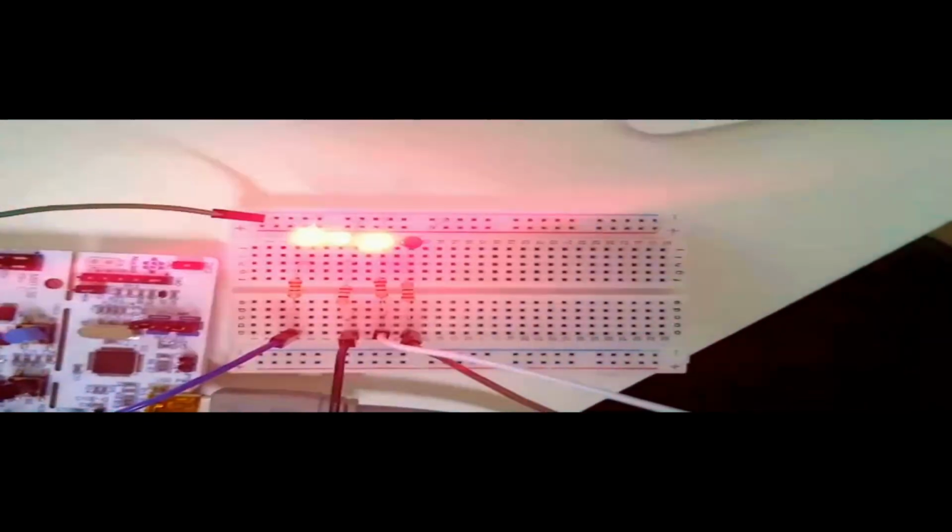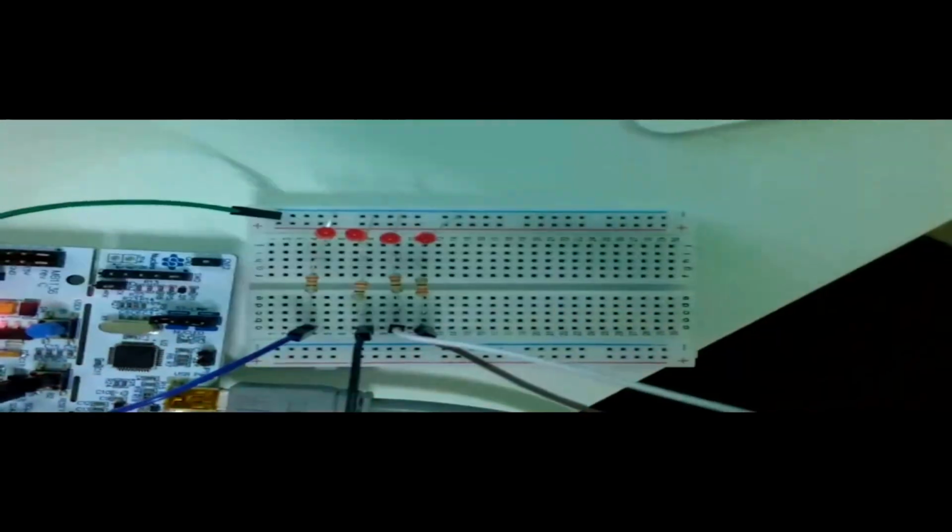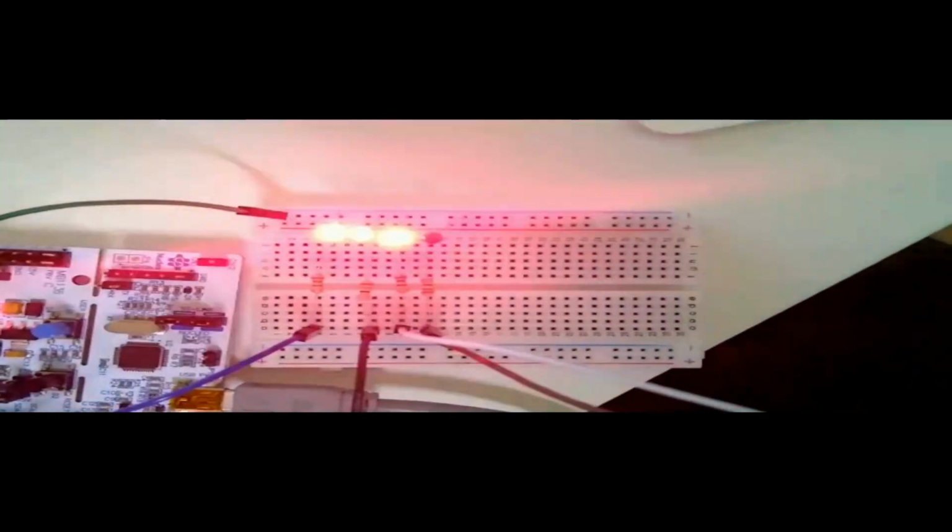Alright, so this is the result for part 1, where LED 1, 2, and 3 will blink simultaneously but LED 4 will stay turned off.